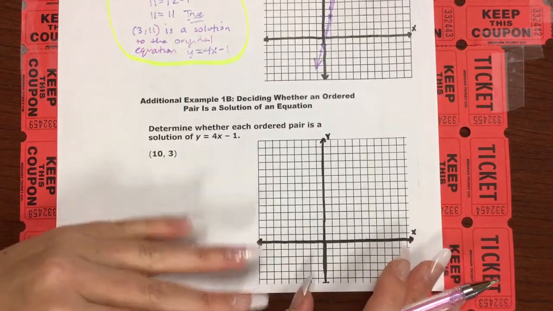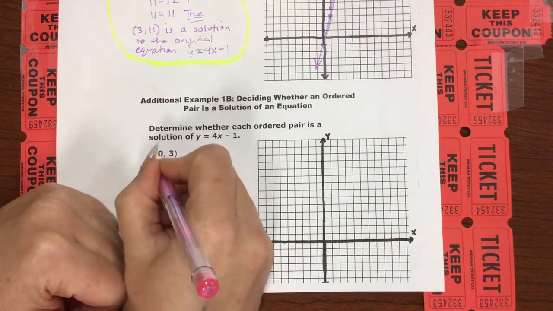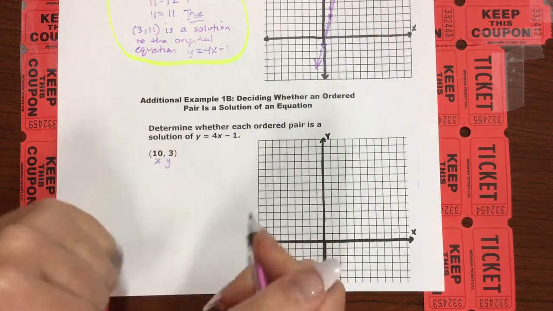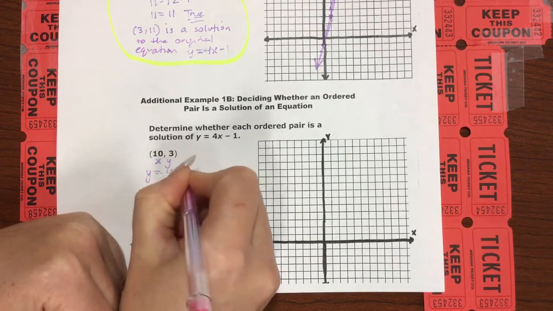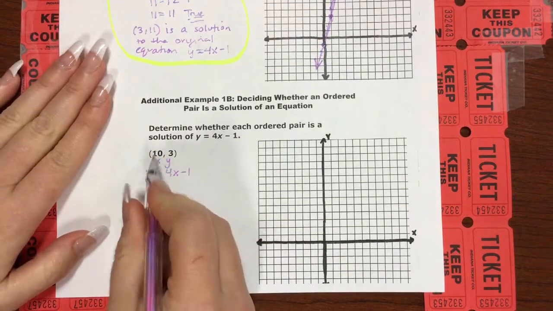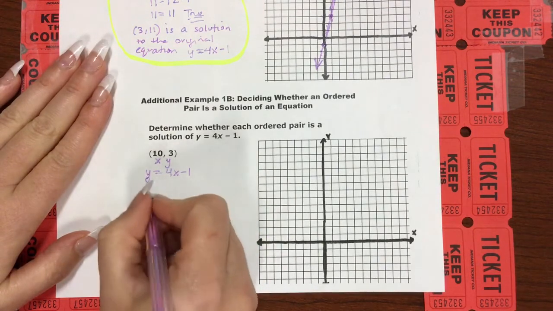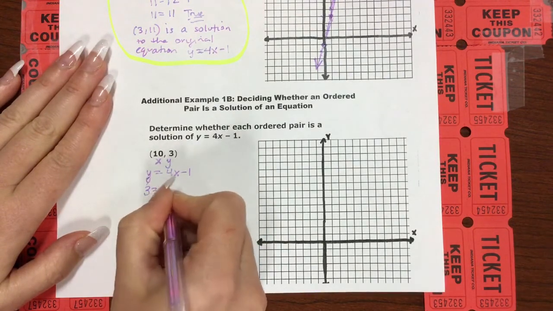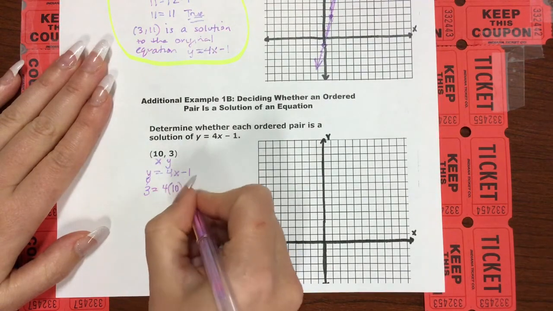We're going to do the same thing, except at this point, (x, y). Okay, so let's go ahead. I want you to write the original equation, y equals 4x minus 1, and we're going to tell whether this is a solution to this equation. So we're going to put our y, which is 3, equals 4 times x, which is 10, minus 1.